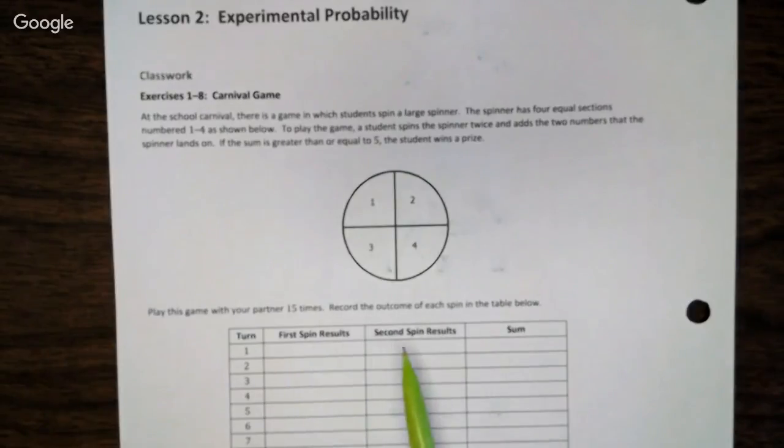Results of the first spin, results of the second spin. Then they added the 2 numbers to get the sum. They were trying to find out if the sum was greater than 5, and if it was, they would win a prize. So that was an activity that was done in class. If you'd like to spin on the spinner and come up with some results, you would be able to answer the next page.